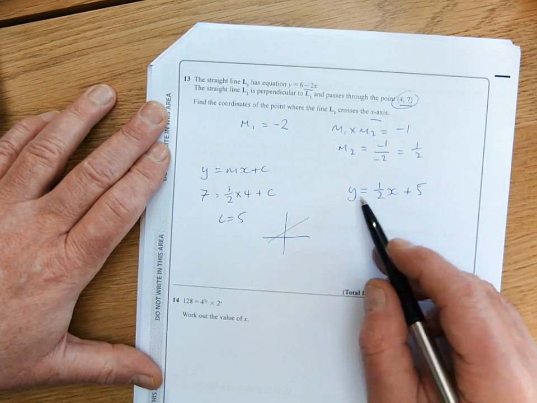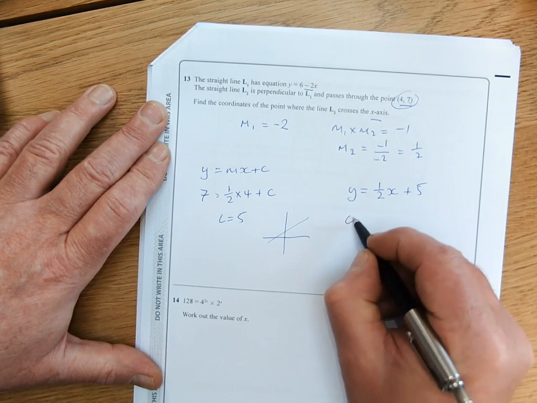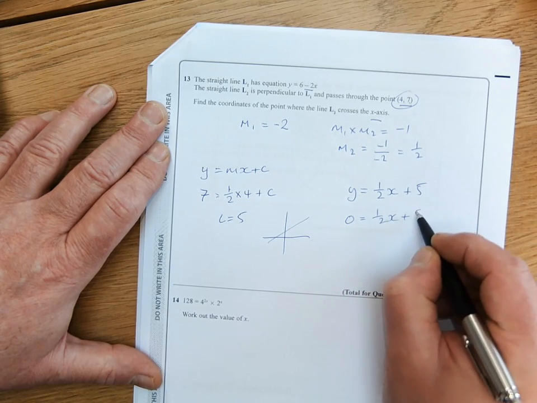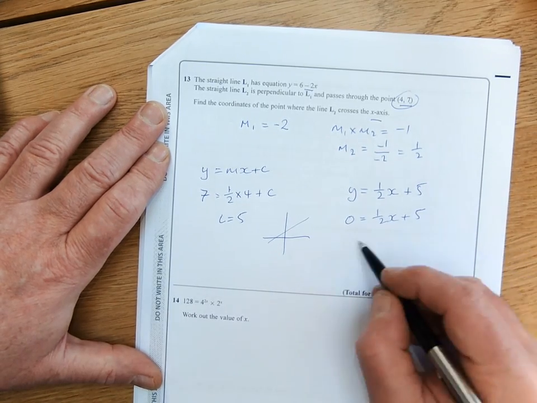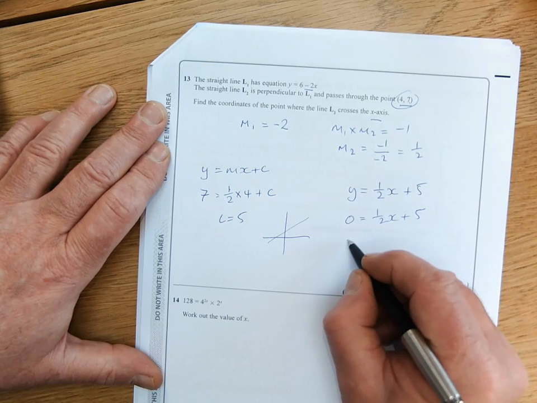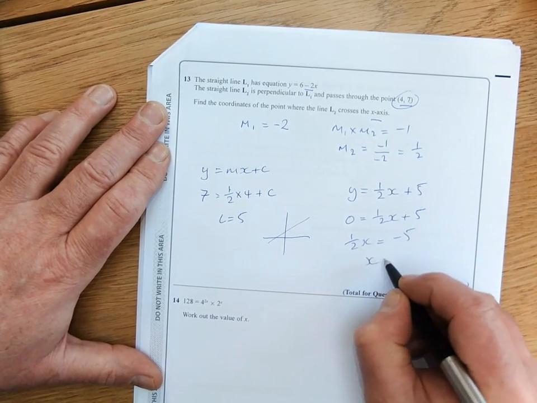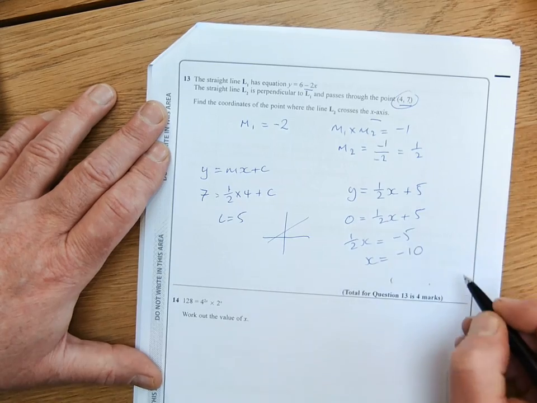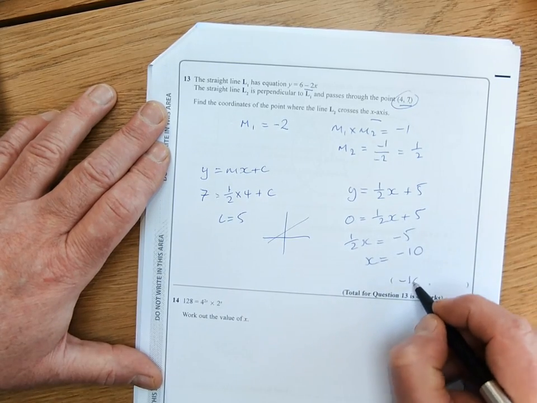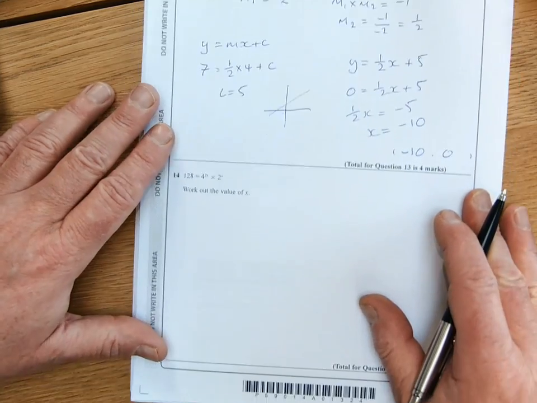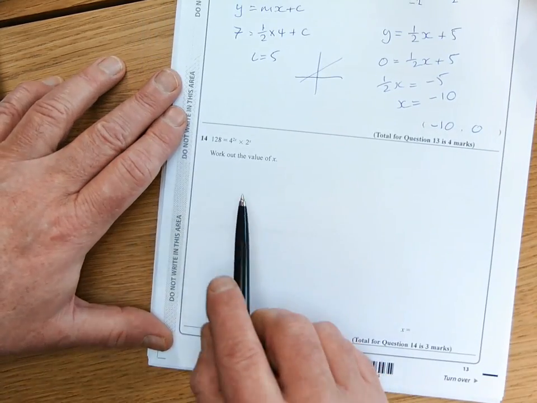And as I said before, when y equals 0, half x plus 10, plus 5, rearrange that, so I got half x equals -5, so x equals -10. So it's -10 is the x, and obviously the y coordinate's 0. Nice little indices problem.